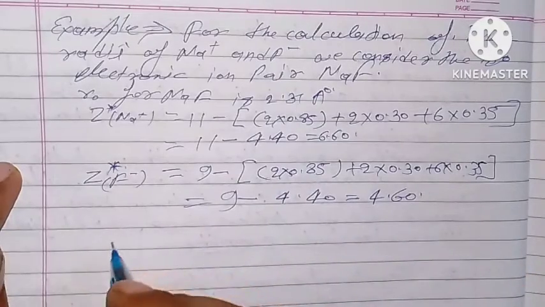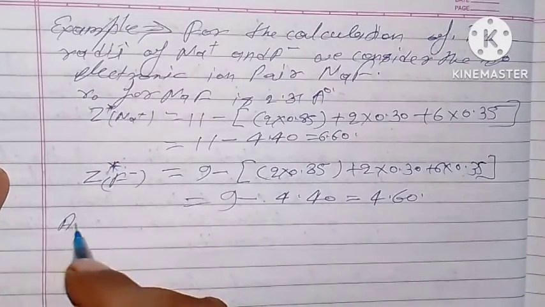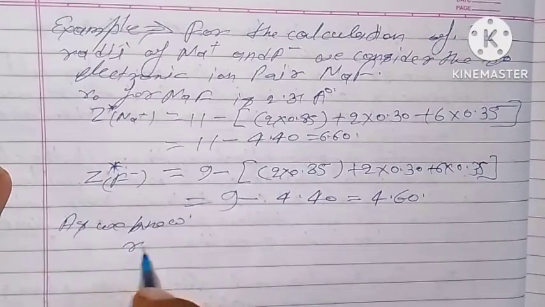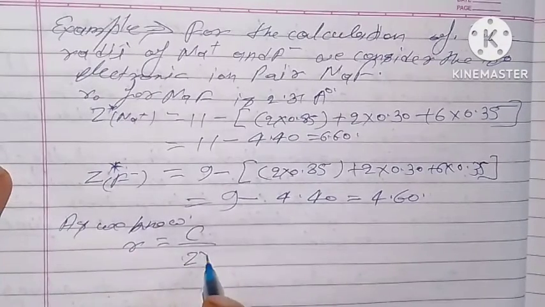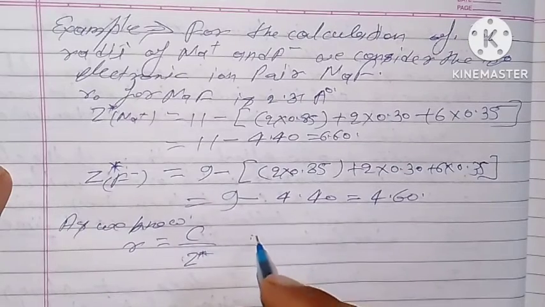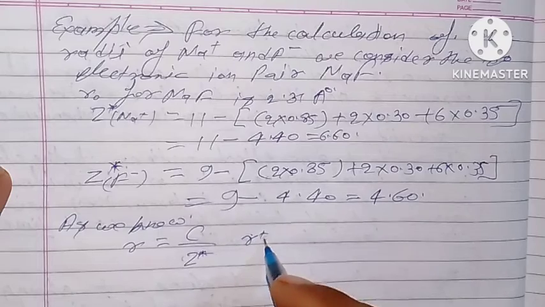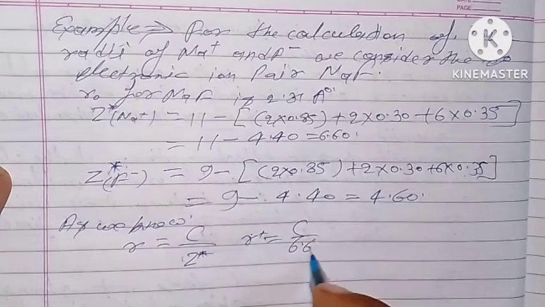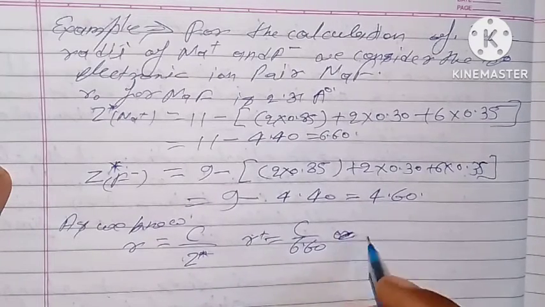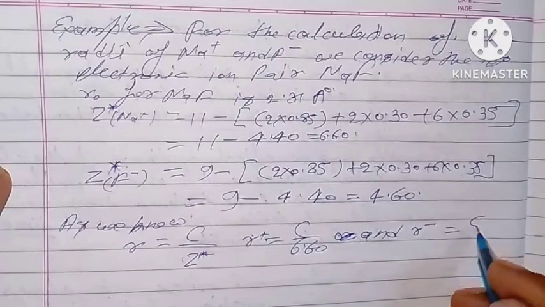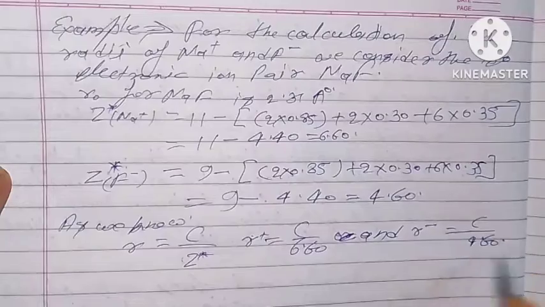As we know, R equals C upon Z star, so R cation equals C upon 6.60 and R anion equals C upon 4.60.